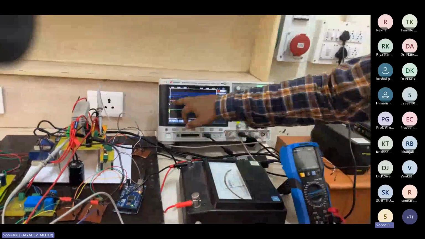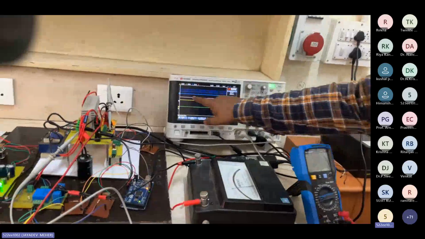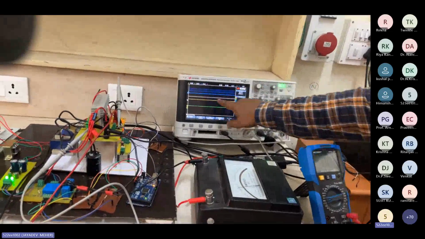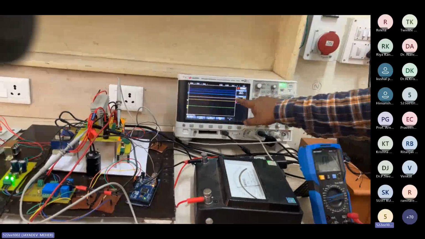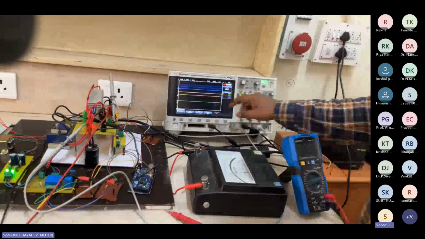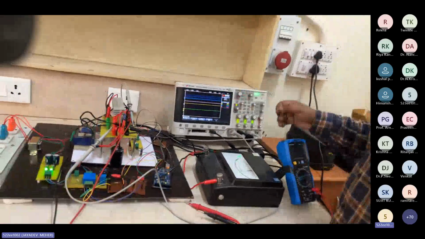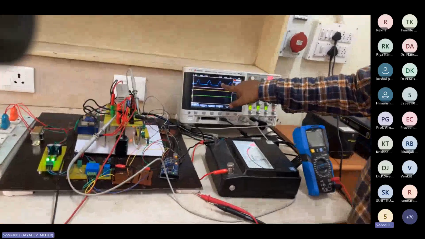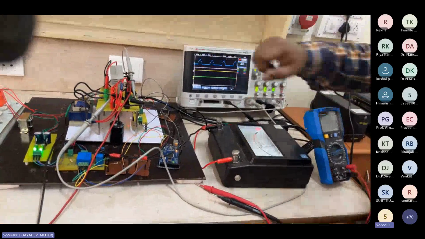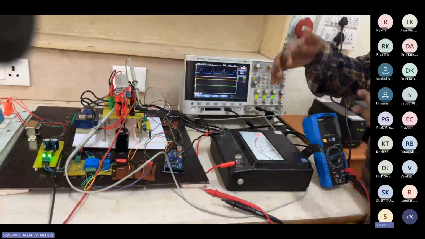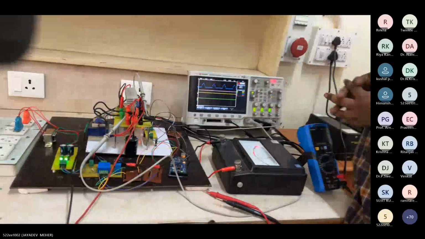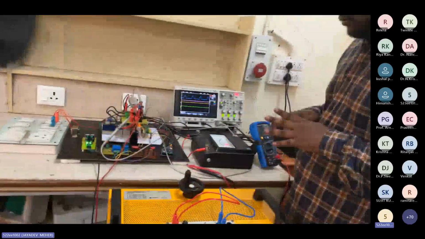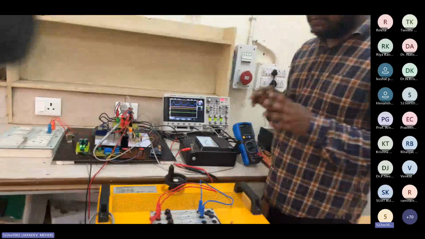This is the power graph, a straight line. Some fluctuation is there, but you get steady state power output, like 250 watt. If you run and stop, you also get the pulse of the duty ratio of the gate. Through P and O, you get the pulse and get the maximum power. This is for P and O.